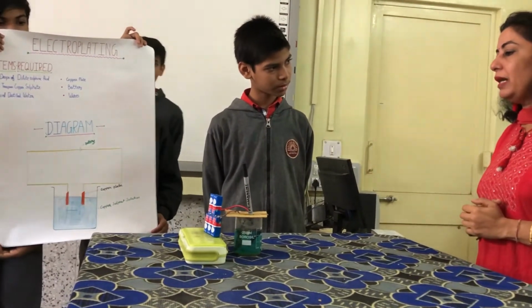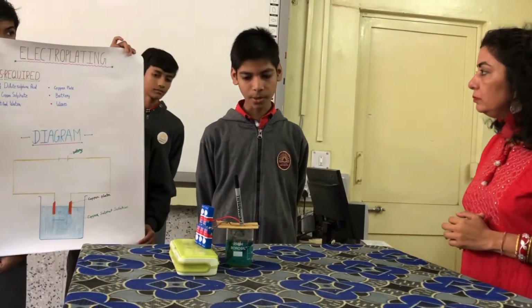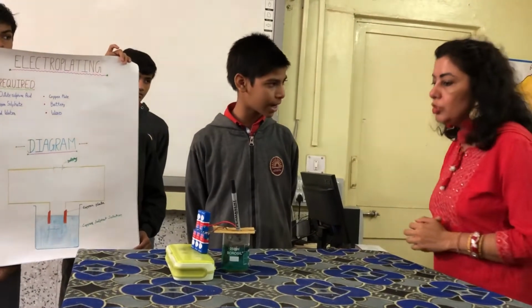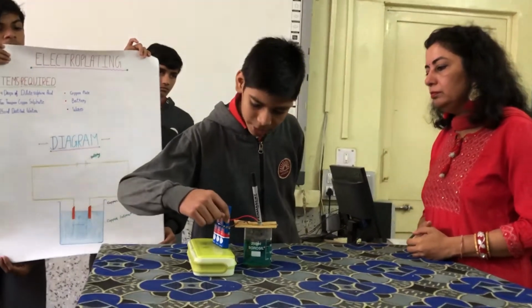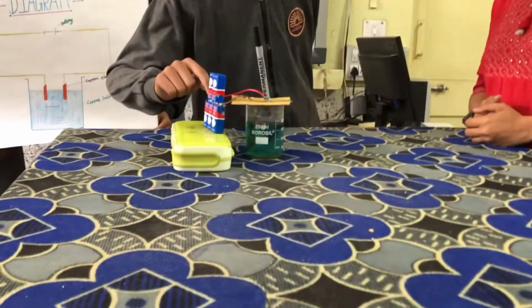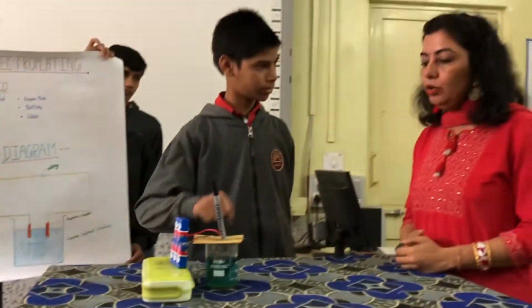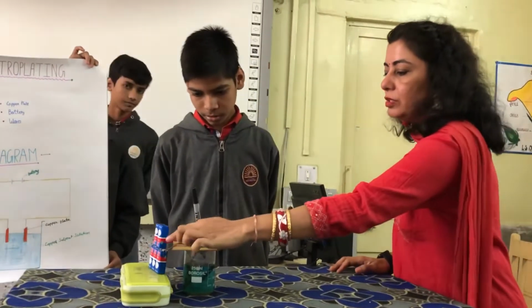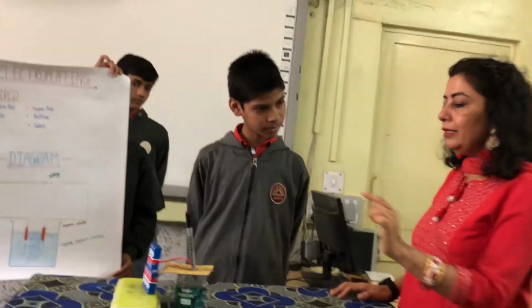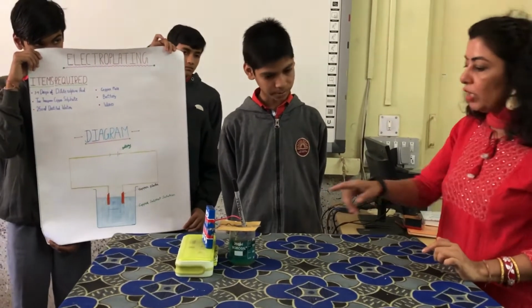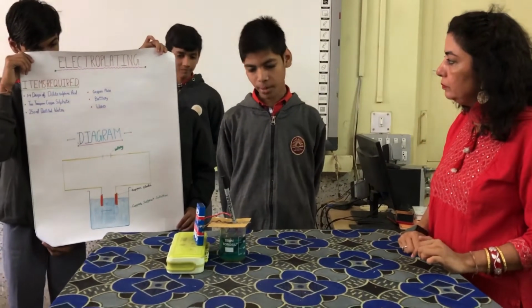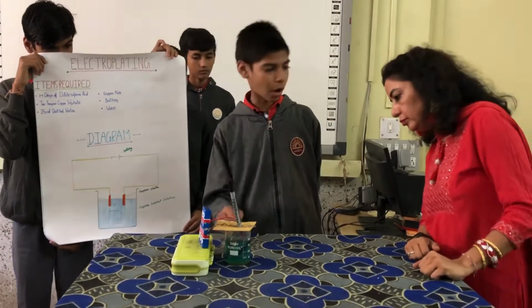Now this battery has how many terminals? Ma'am, this battery has 2 terminals, negative and positive. Show me which is the positive terminal. This is the positive terminal, which is connected to the anode, and this is the negative terminal, which is connected to the cathode. So this positive terminal is connected with an electrode called the anode. What have you taken at the anode? We take the anode as a bunch of copper.